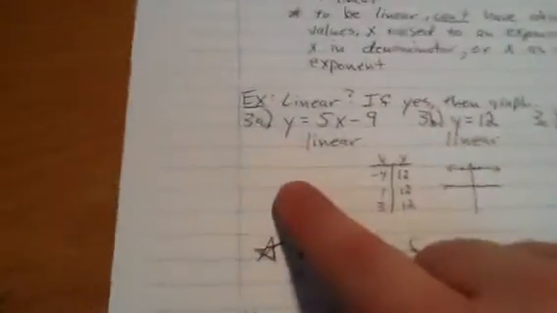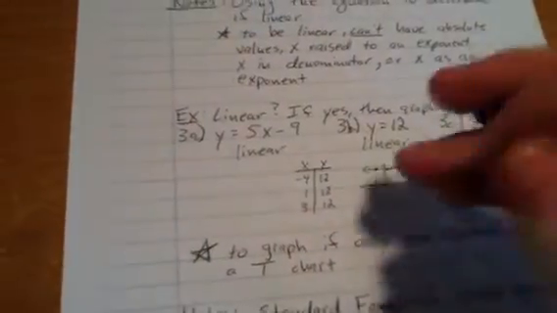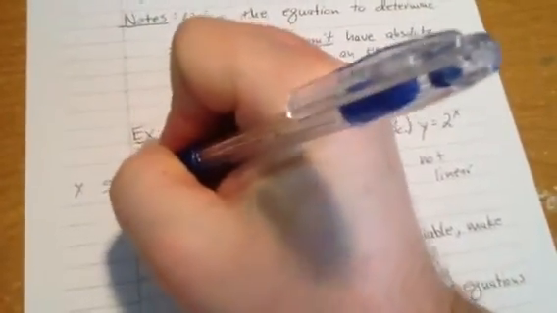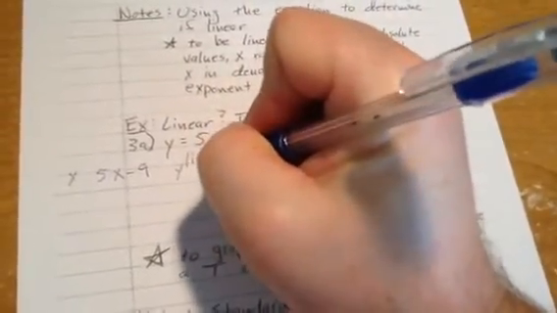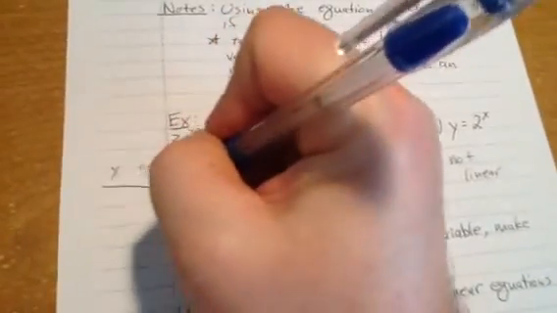Okay? This last one here, 3a, let's review how to graph this. Remember to make a table. So we've got x, we've got 5x minus 9, and we've got our y value. And then that gives our ordered pair x, y. So we're going to make a table of values here.